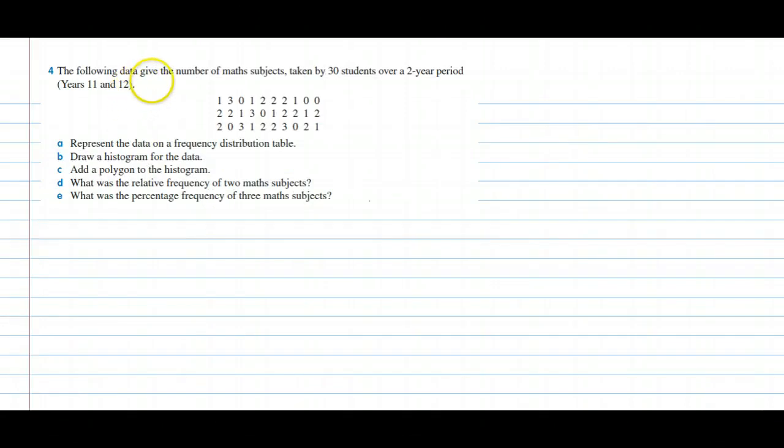Okay, in question 4, we've got some data provided, and this data tells us the number of maths subjects taken by 30 students over a 2-year period, the year 11 and 12. Each of the 30 students did a certain number of maths subjects. They either did 0 maths subjects, or 1 maths subject, or 2 maths subjects, or some of them did 3 maths subjects. So we've got all 30 students, how many maths subjects they did. That's what these scores are telling us.